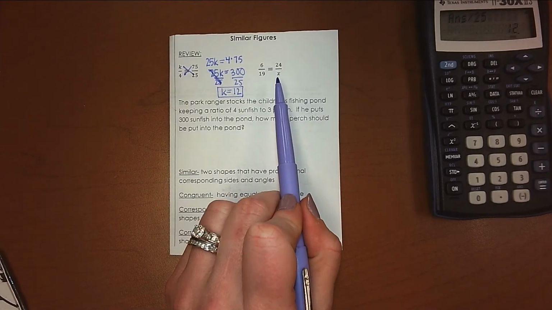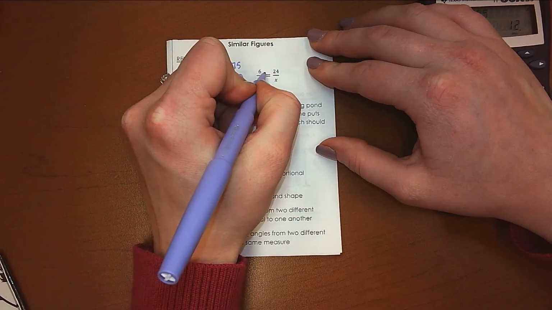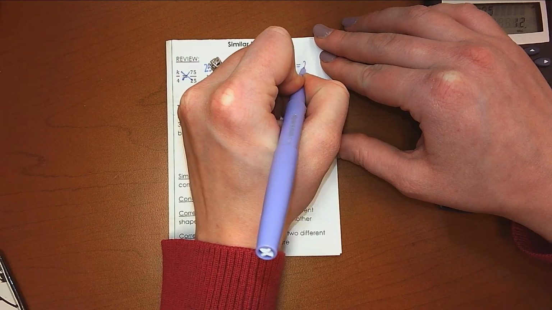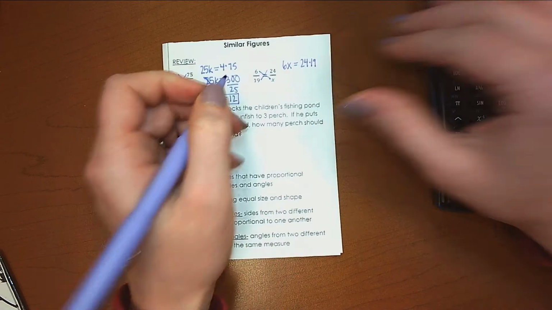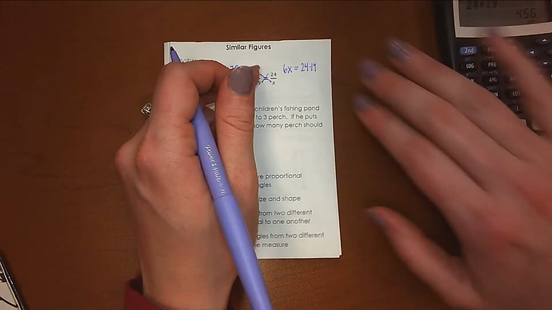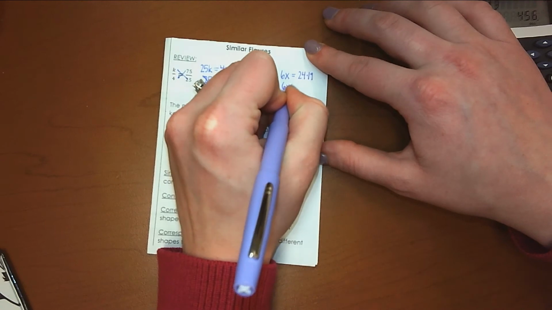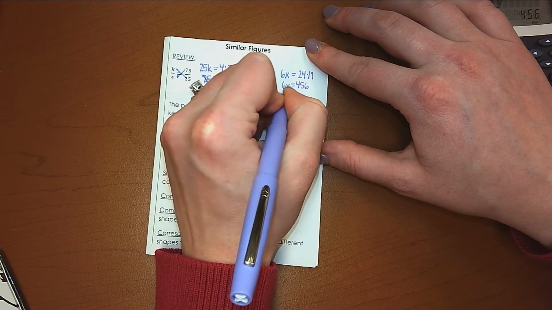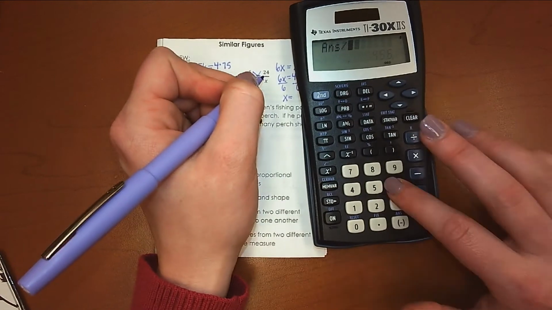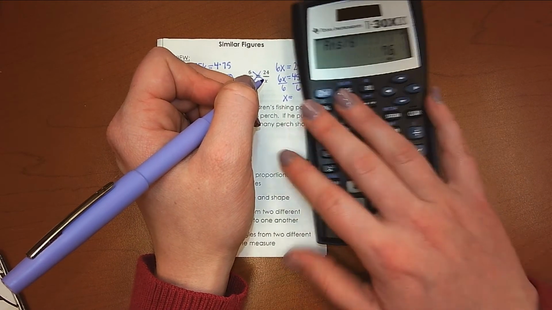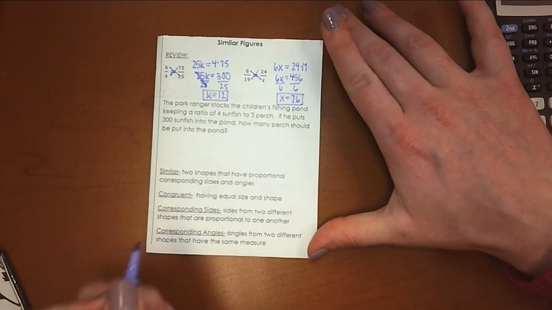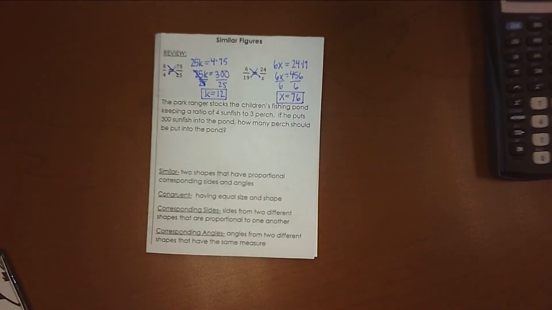We have another cross products review here. Again, 6 times x is 6x. That's equal to 24 times 19. 24 times 19 is 456. So 6x is equal to 456. Divide both sides by 6. And x is equal to 76. So this is just a quick review of cross products and proportions.